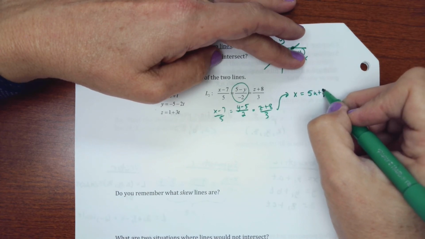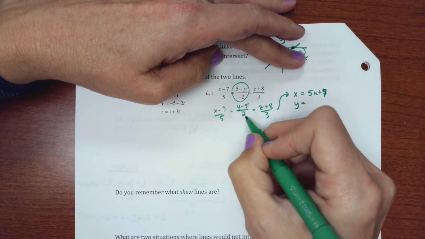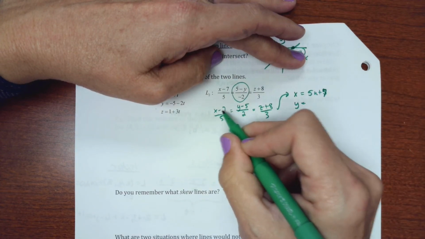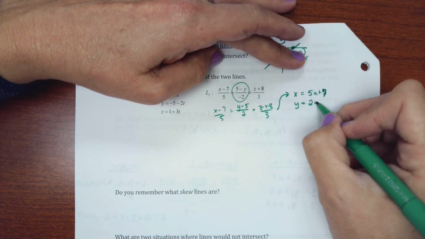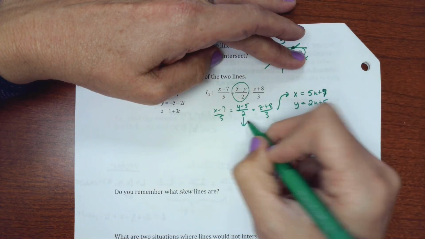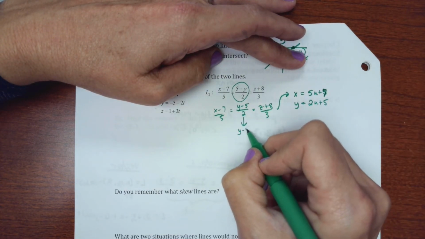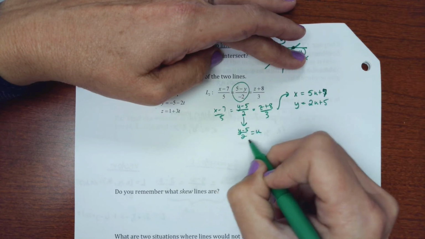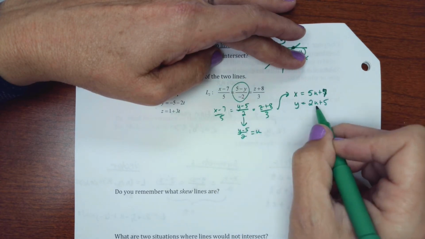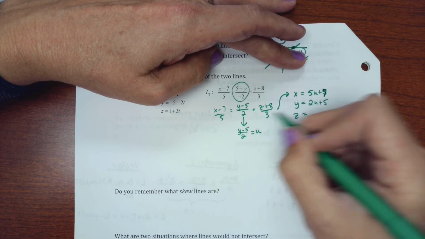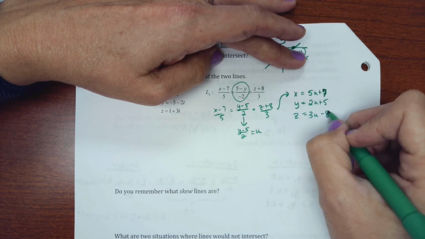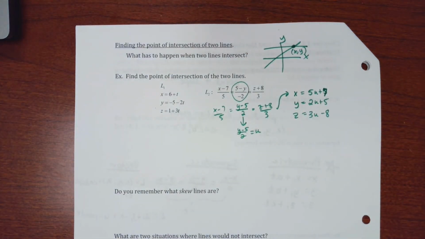and y equals 2u plus 5. So what I'm doing is I'm taking, remember how before they were all equal to t? Well, now they're all equal to u. So y minus 5 over 2 equals u. I get 2u plus 5. And then z equals 3u minus 8. Okay, so there's my equation in parametric form.